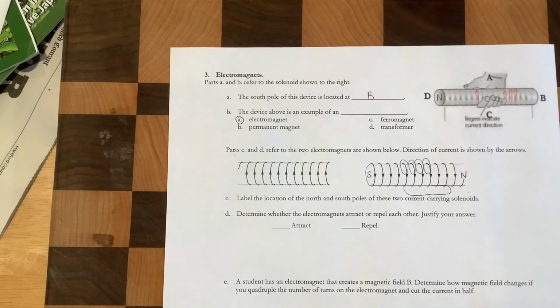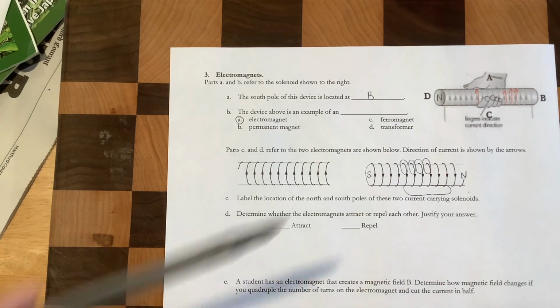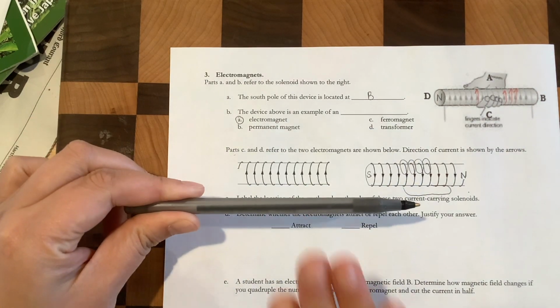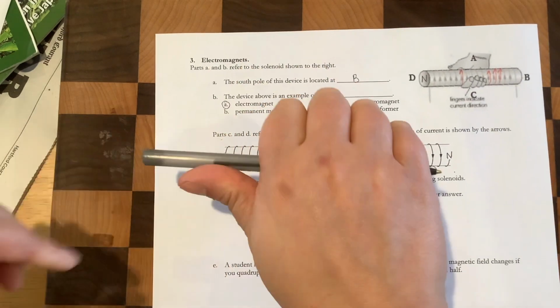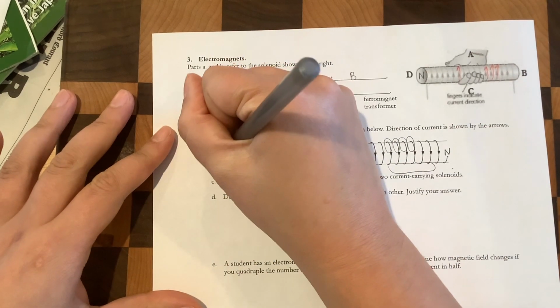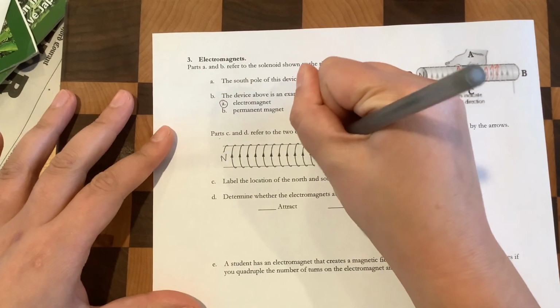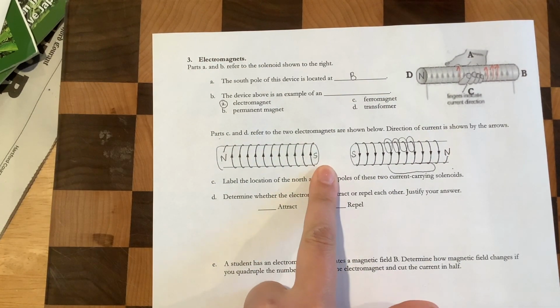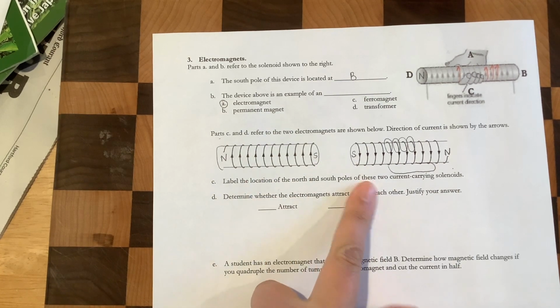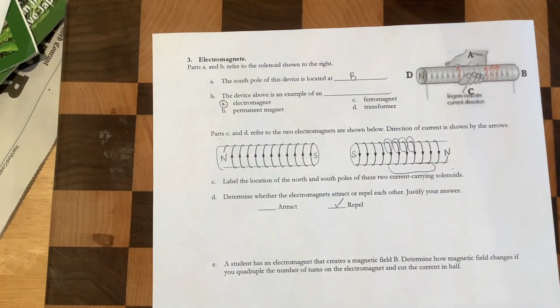All right, one last time. Let's say I take my object and I need my fingers to point up in front of that object. So I'm pointing my fingers up in front of the object. Thumb points left. That means this is a north, this is a south, and these would repel each other because south repels south. Opposites attract and likes repel.